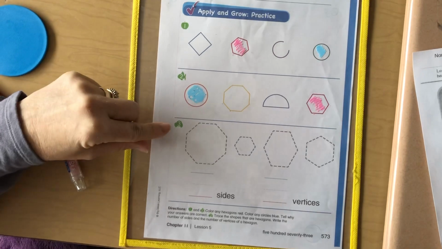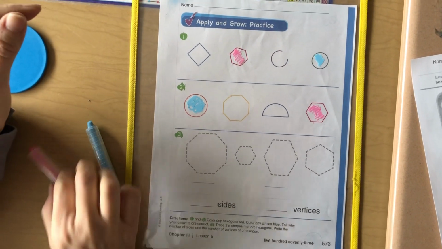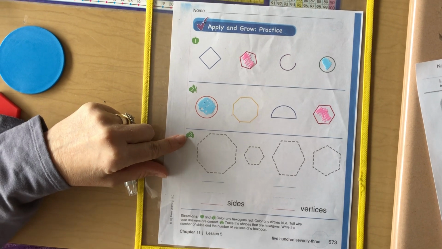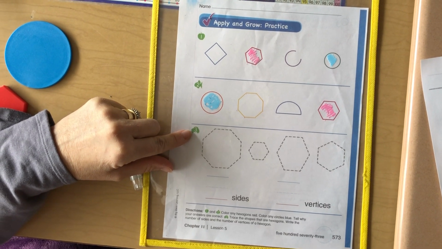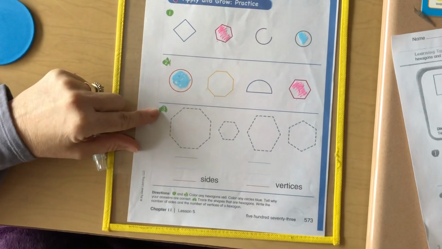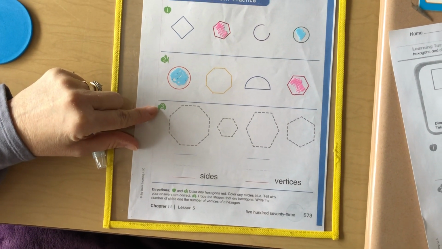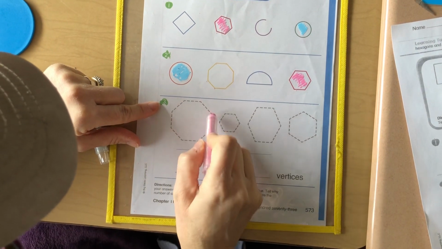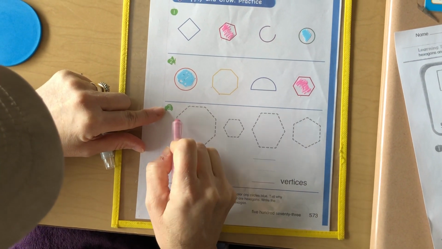All right. Let's go down to little green car number 3. It says trace the shapes that are hexagons and write the number of sides and the number of vertices. So with your red crayon, trace all the hexagons. Go. Okay. I think this is 1, 2, 3, 4, 5, 6, 7, 8.